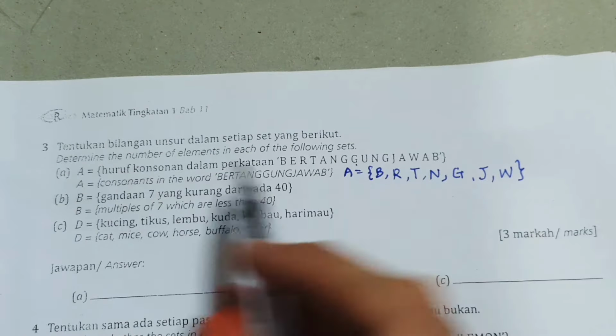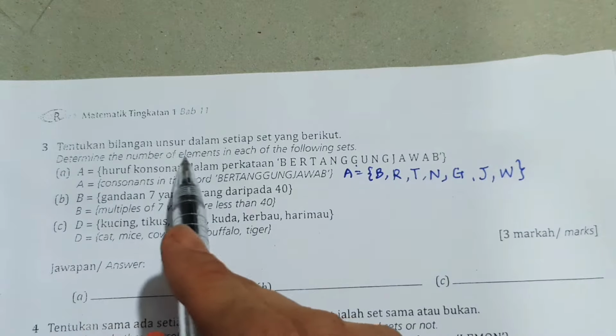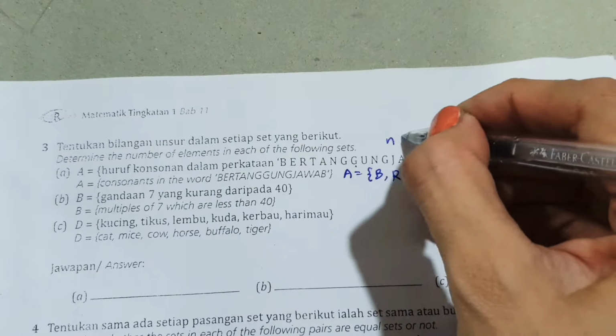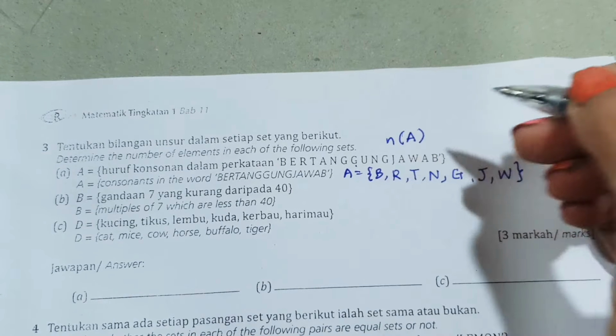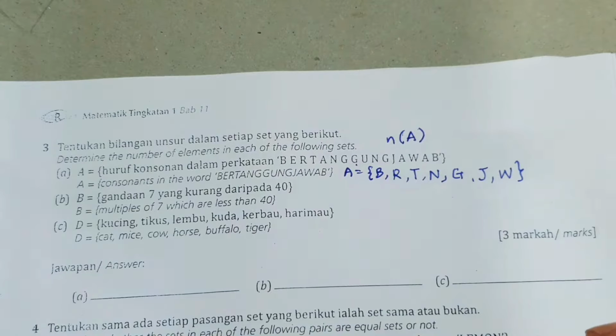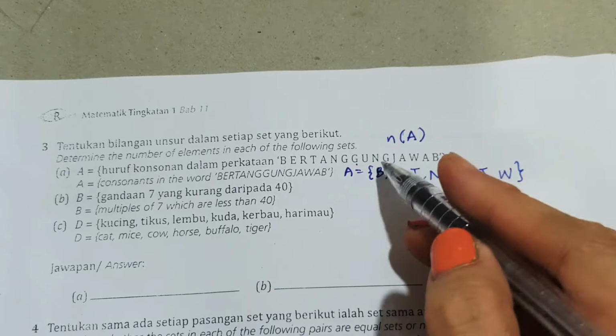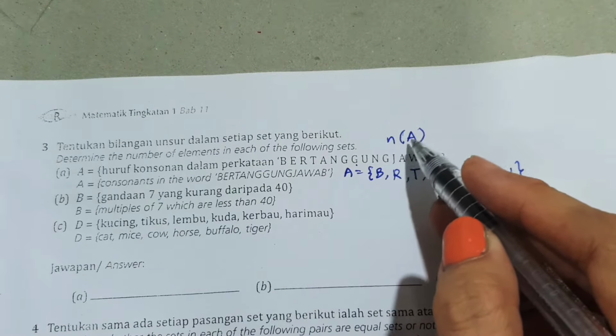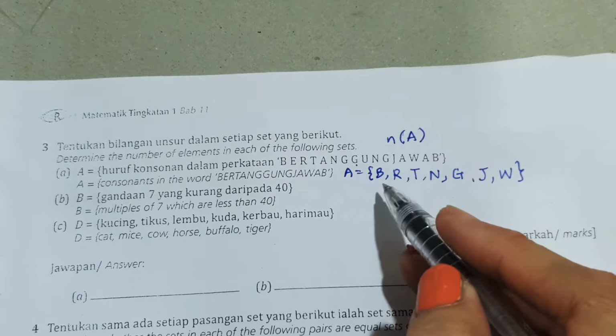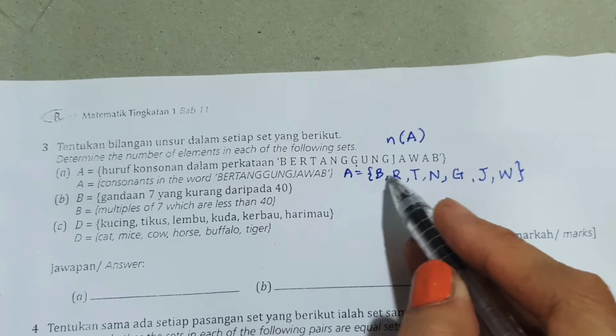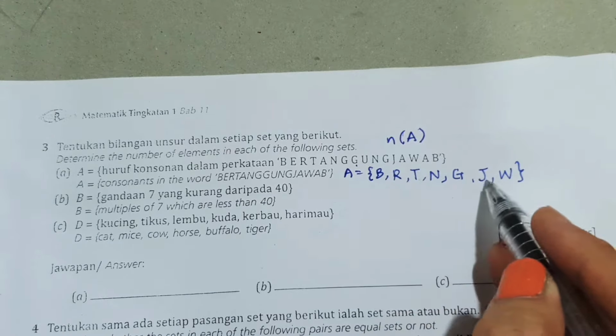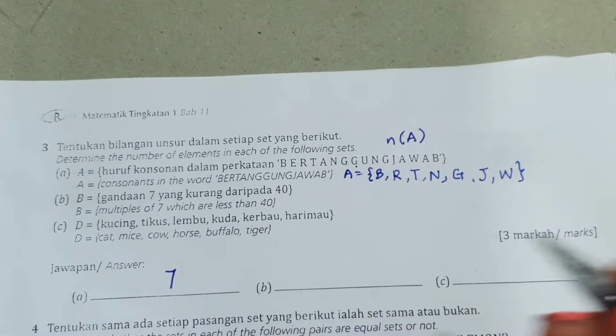So let's count because we need to find the number of elements. Basically, the number of elements is represented by this symbol, n(A), which shows the number of elements in set A. So what is the answer? Let's count 1, 2, 3, 4, 5, 6, 7. So we have 7 over here.